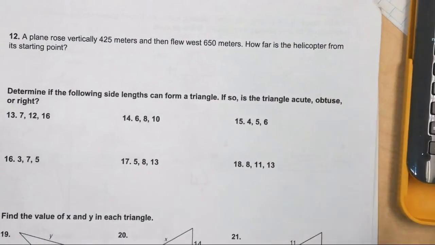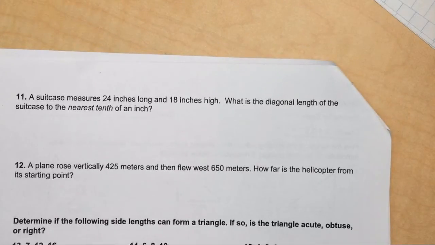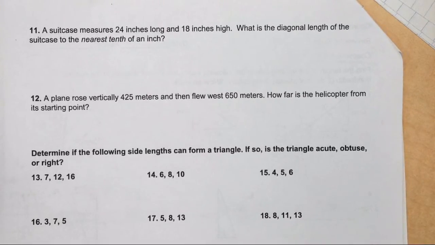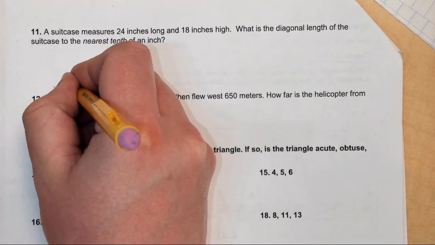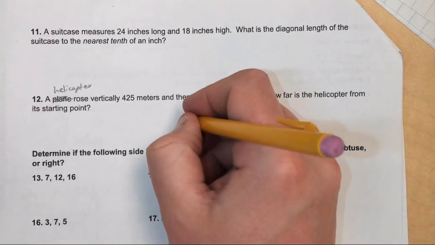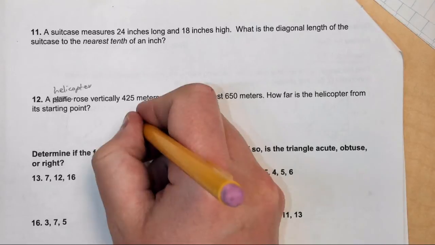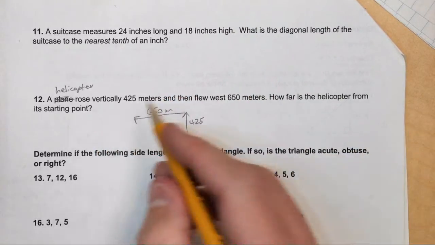And so let's look at a couple more problems here. I think I'm only going to do the Pythagorean Theorem problems on this one, then I'll move on to another video for special right triangles and another one for geometric mean. But let's look at number 12. Number 12 is another word problem. So first of all, this needs to say helicopter. The idea is we have a helicopter that rose vertically 425 meters. And then it flew west 650 meters. How far is the helicopter from its starting point?